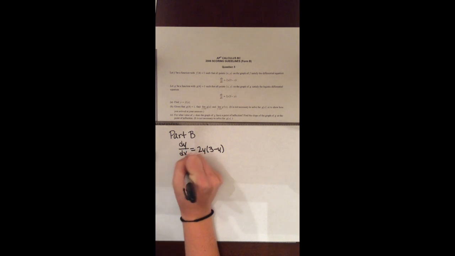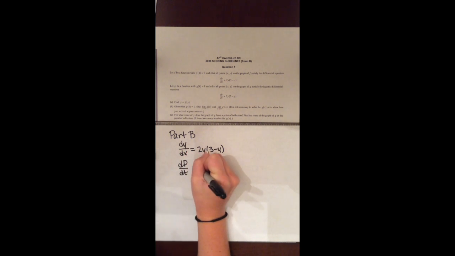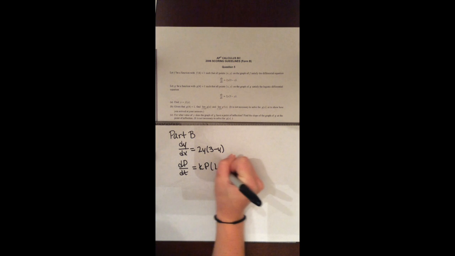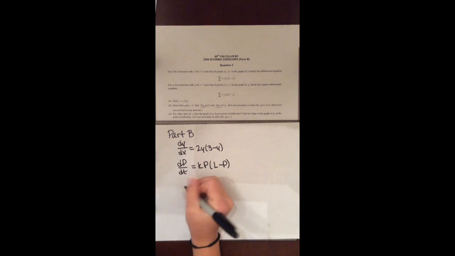We know that the basic form of the logistic differential equation is dP/dt is equal to k times P times (L minus P). L is the carrying capacity of a function, and since our logistic differential equation given in the problem is in this form, we know that the limit of the function as x approaches infinity is 3.